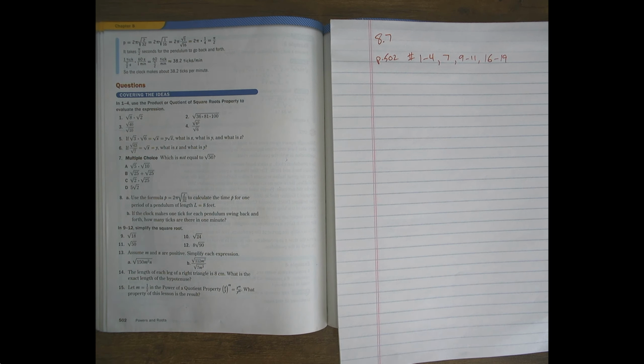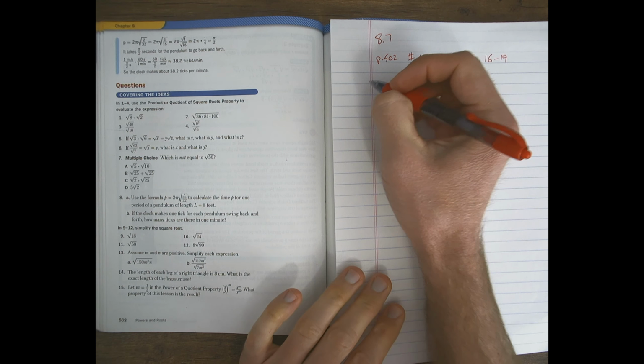So we are looking at Lesson 8.7's homework in the textbook on page 502. And we're looking at multiplying and dividing square roots. And even more importantly, we're going to be looking at simplifying square roots. That's going to be the most important part of today. All right, so jumping in, we're going right into number 1 here.